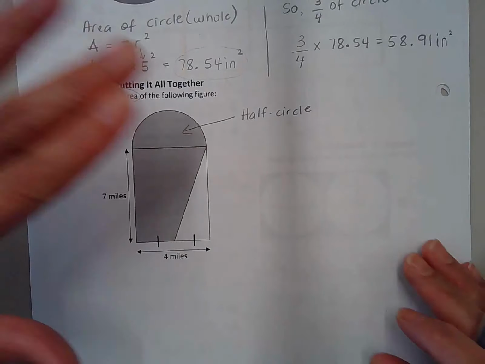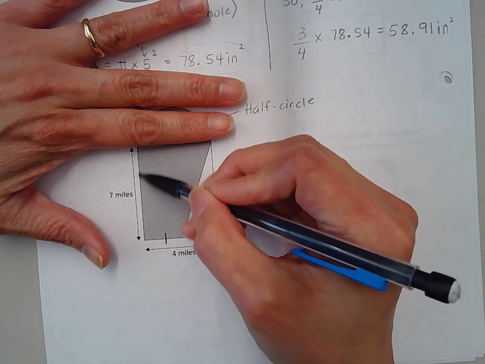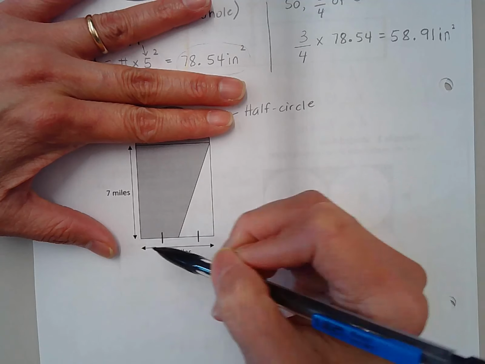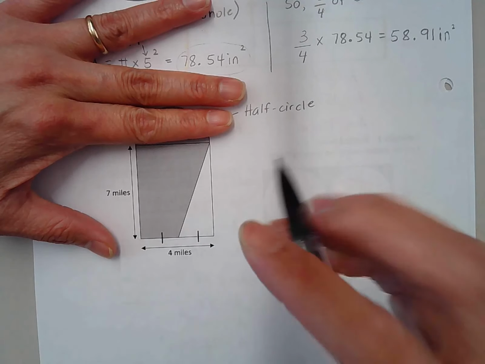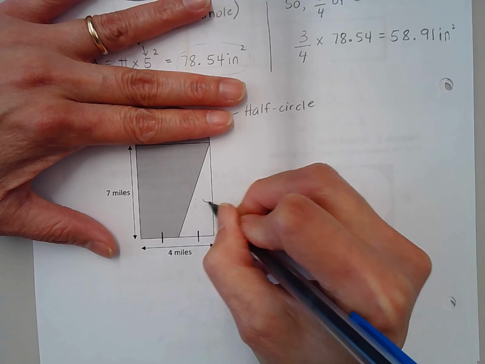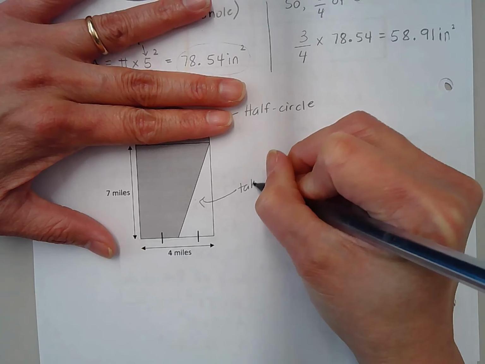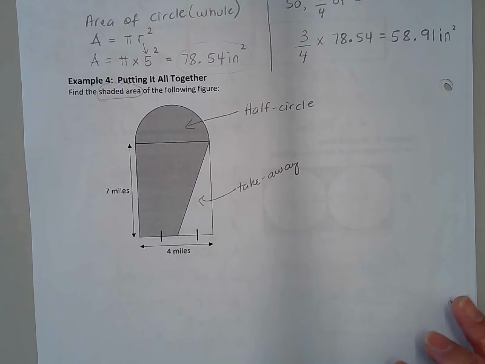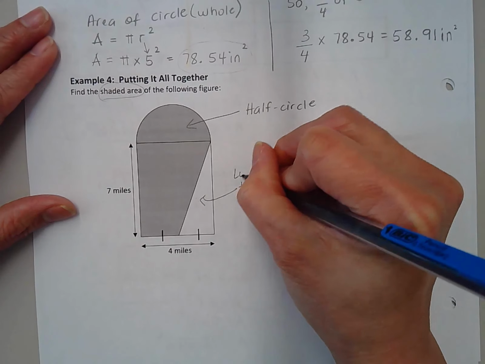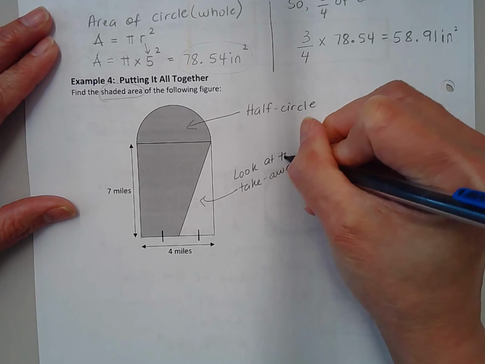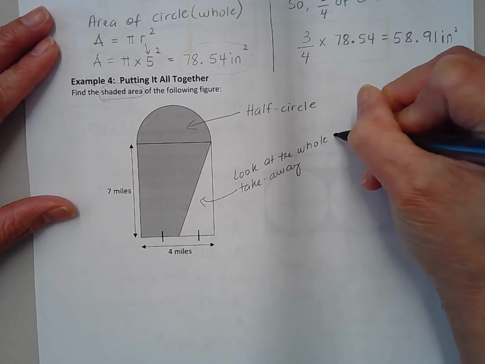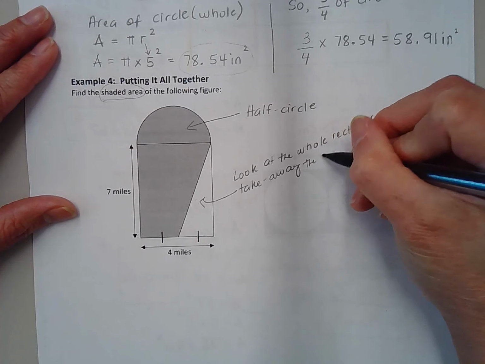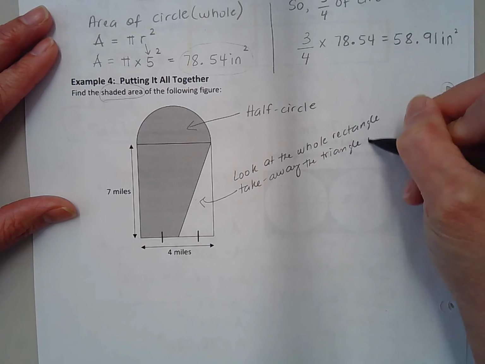What we could do is pretend that this is the whole rectangle, and then we're not interested in this part, so we're going to take this part away. So look at the whole rectangle and then take away the triangle piece.